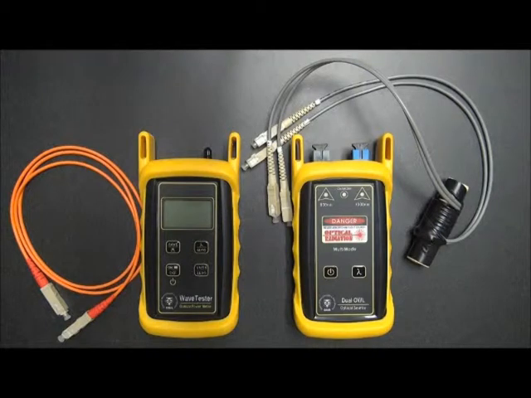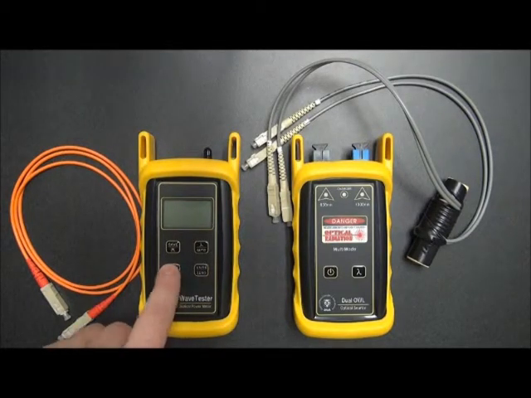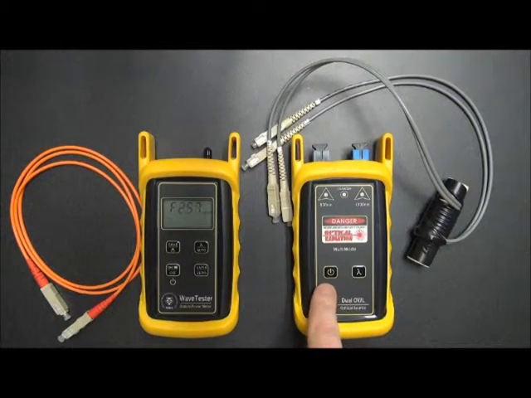So the first thing we need to do is power on the equipment. In order to do that, simply press the power button on both units. So WaveTester, it's down here, it's the on-off button. And then on the dual owl, we simply press the power button.